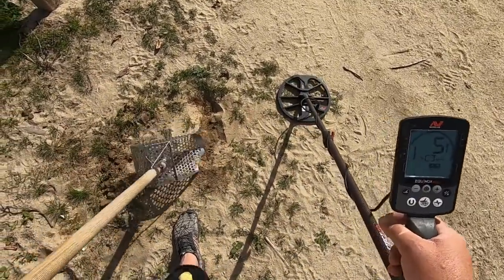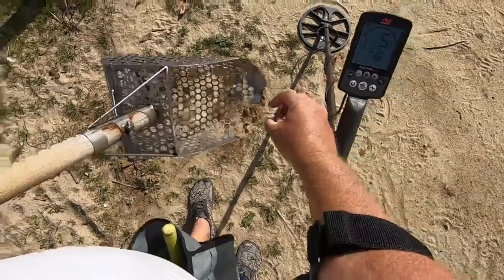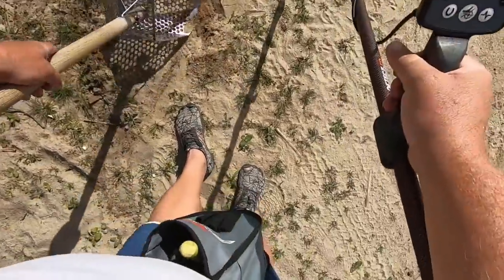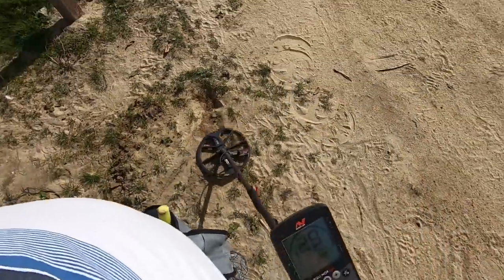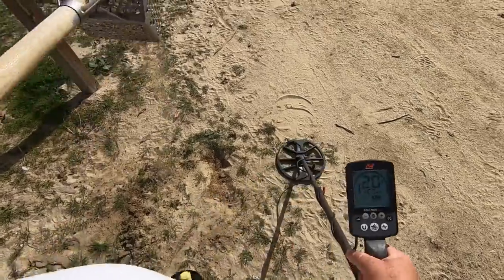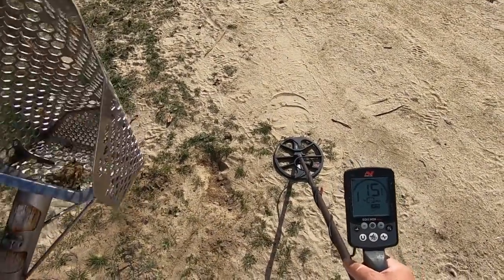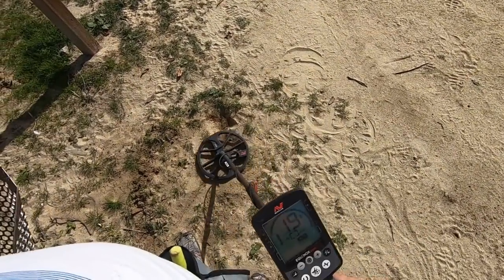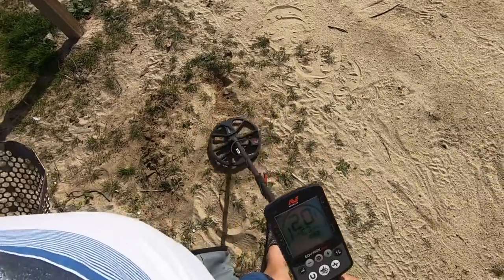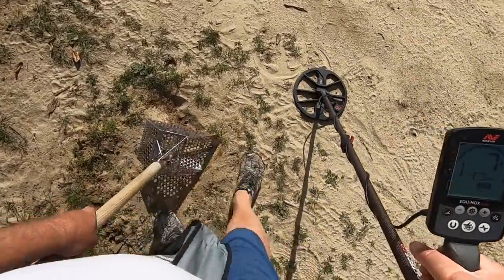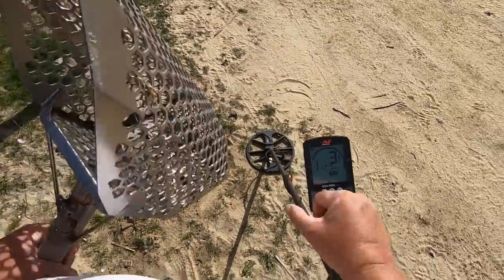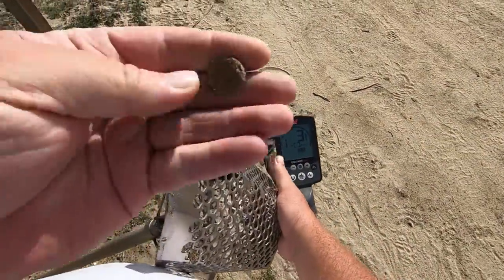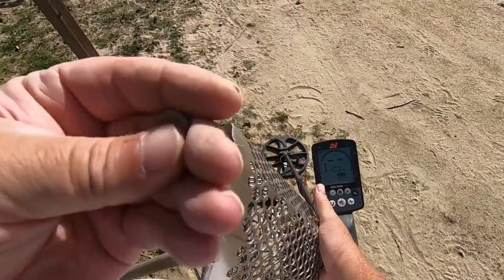I think I see it. Hopefully that's it. Nope. But I think it's out of the hole. Maybe not. Oh my goodness, there it is. Yep, just a crusty old penny.